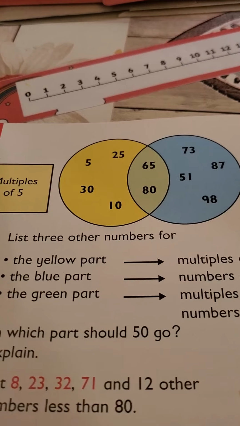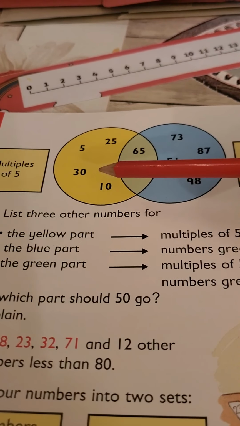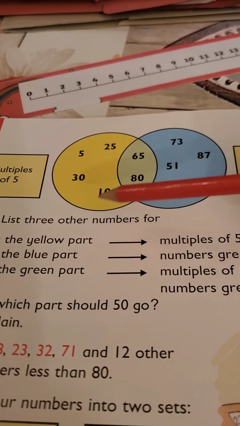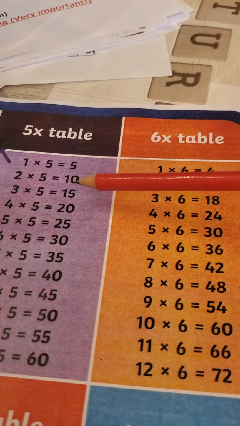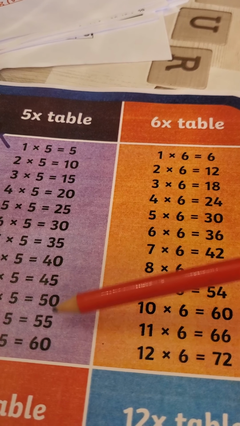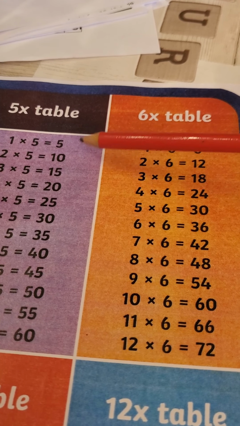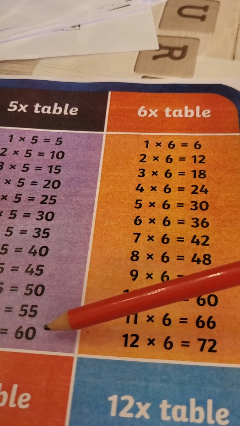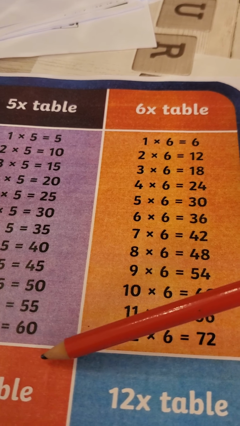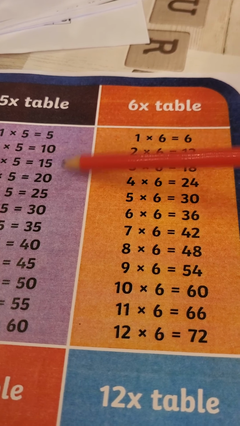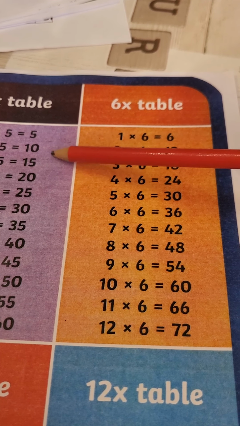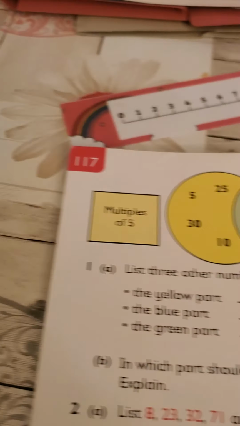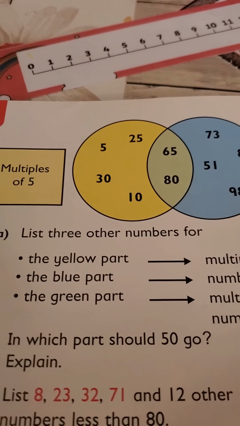All right. So 3 numbers that would go in the yellow section are multiples of 5. So we've got all these so far. So we could go to our 5 times tables and see if we can find some more. But make sure we don't get ones that are more than 50 because they would be in a different part of the Venn diagram, wouldn't they? So numbers that are just multiples of 5, smaller numbers, anything less than 50. And you find 3 of them that aren't already in the yellow circle.